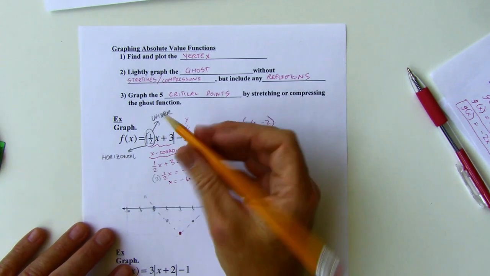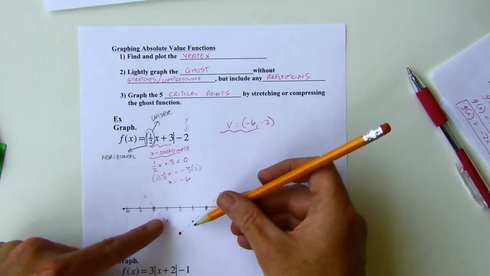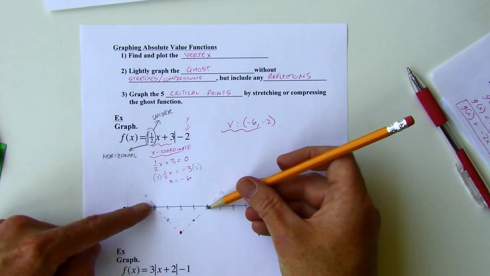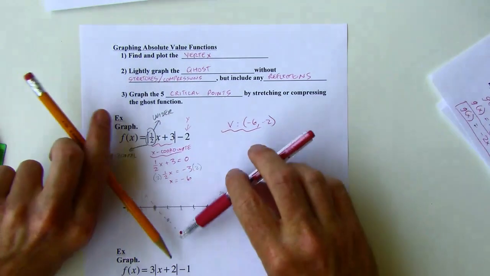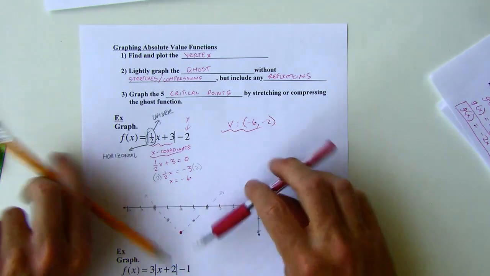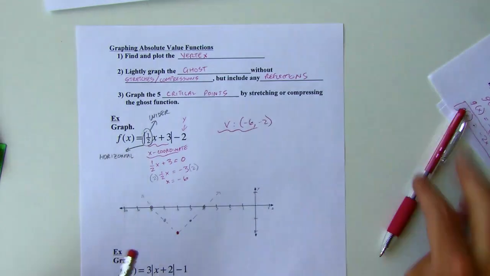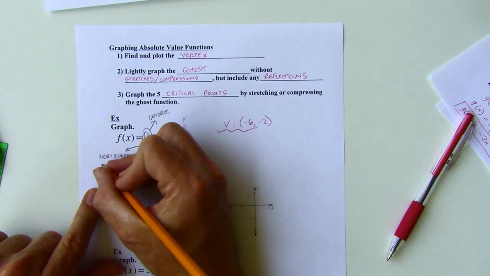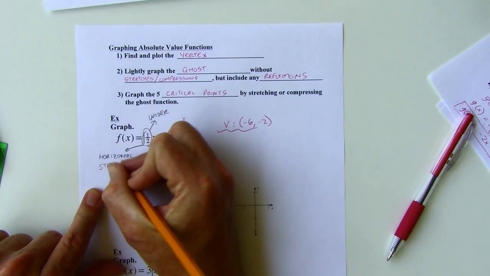Okay, and then I'm thinking, if I want horizontal movement, so if I can only move these points left or right, and I want a wider V, I'd have to move them out, right? So that's going to be a horizontal stretch. So then I'm putting these two things together, horizontal, wider. That means I've got to have horizontal stretch.